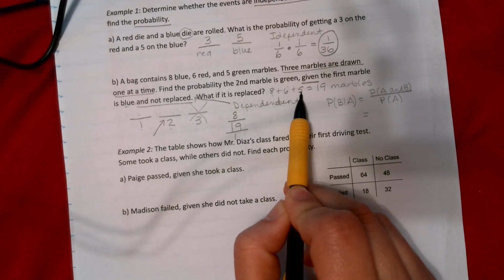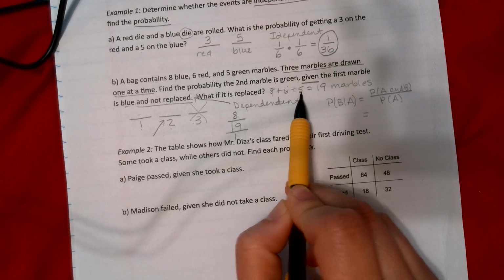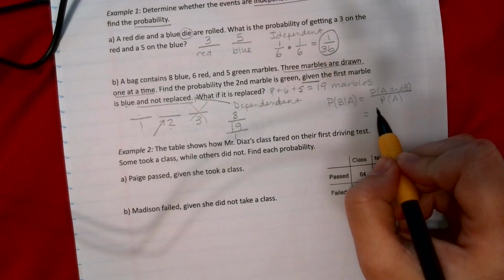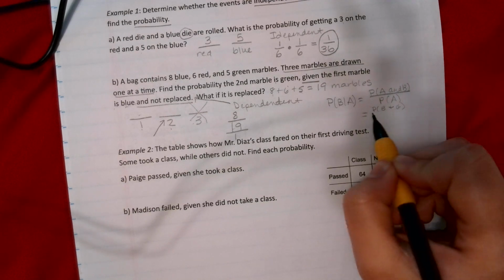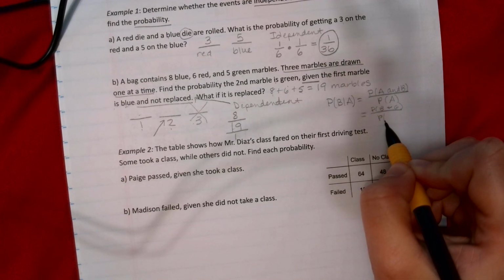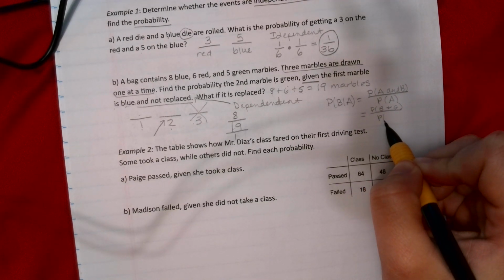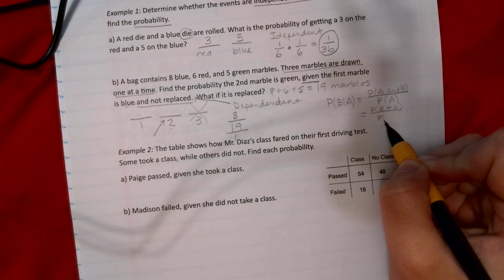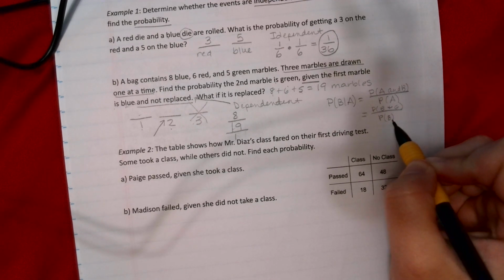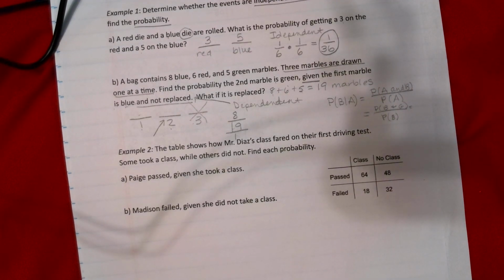Make sure this is right. Yeah. So this would be probability of blue and green over probability of blue, which is 7. Okay.